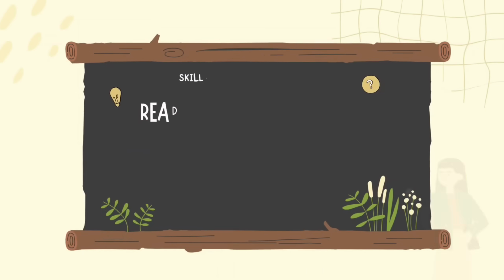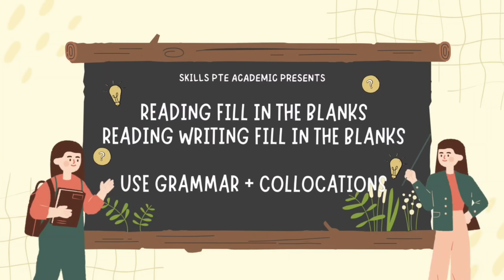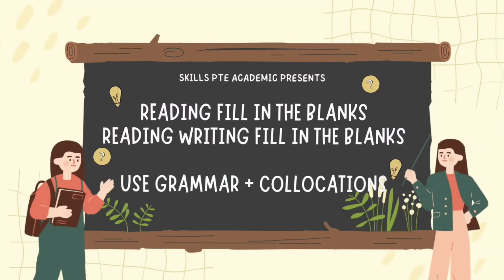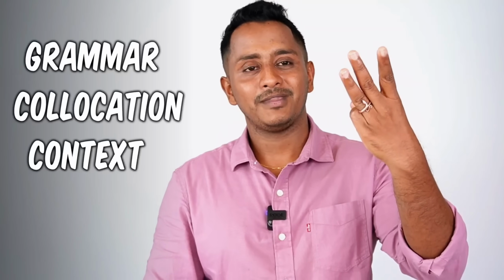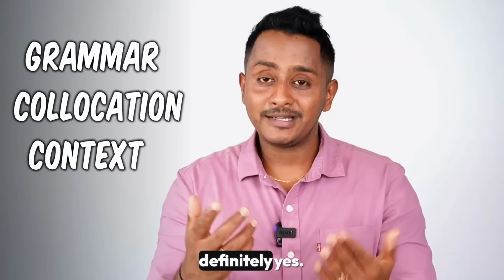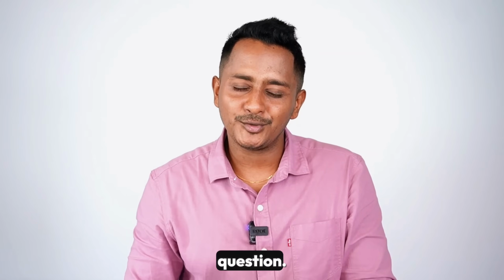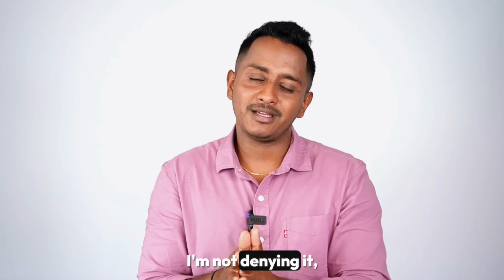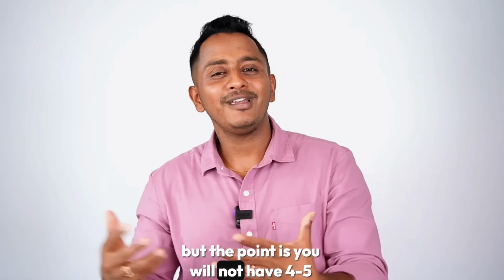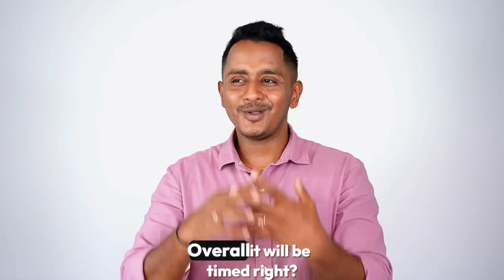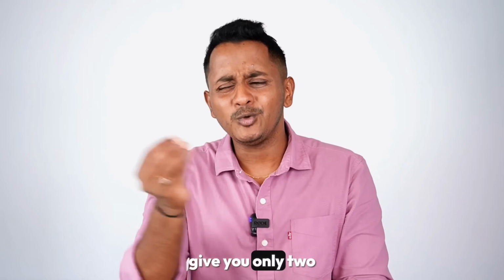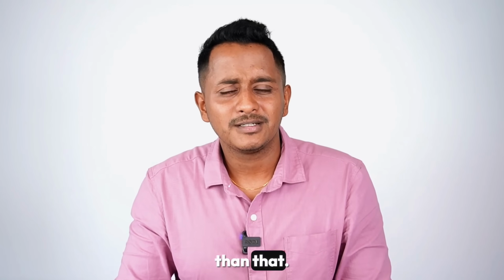The next hack is all about reading fill in the blanks and reading and writing fill in the blanks. Use the grammar and the collocation method. See, there are 3 things over here: grammar, collocation, context. Context wise, definitely yes, you start reading line by line, take some 4-5 minutes per question, you would do it, I'm not denying it. But the point is you will not have 4-5 minutes per question. Overall it will be timed, right? Per question they're going to give you only 2 or 2.5 minutes and not more than that.